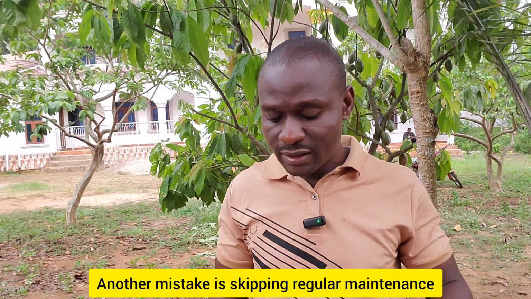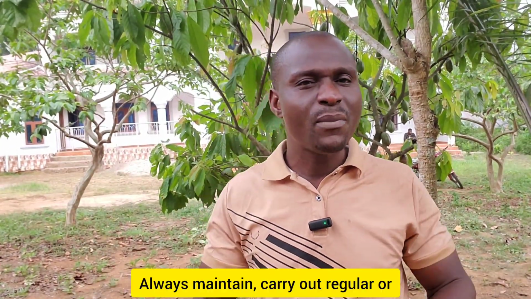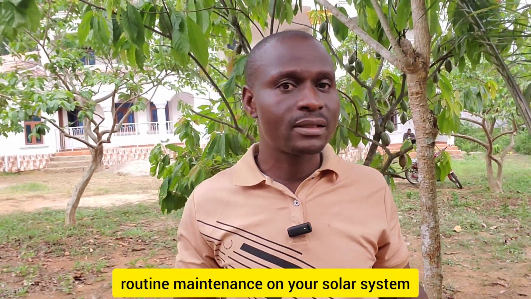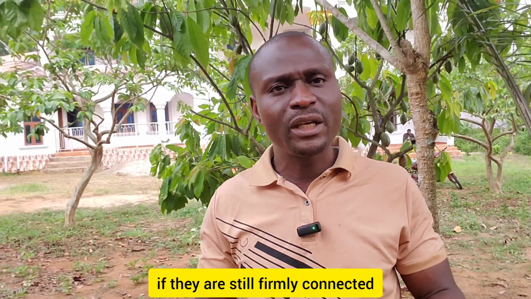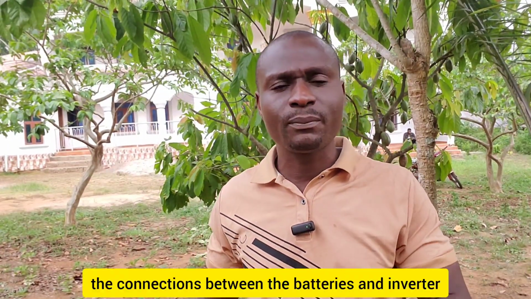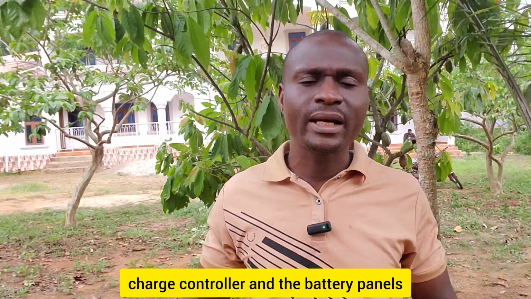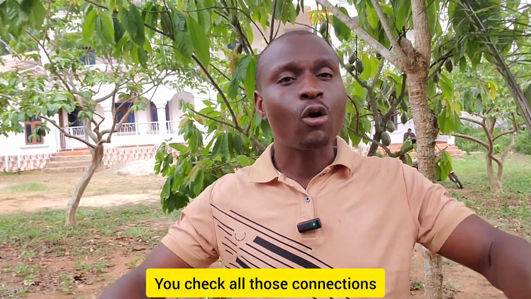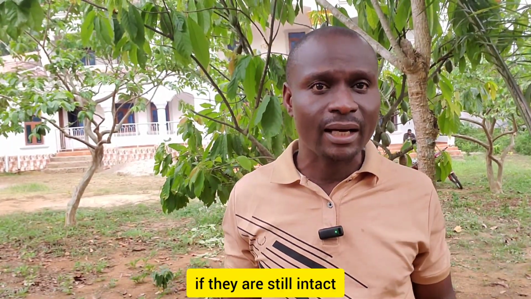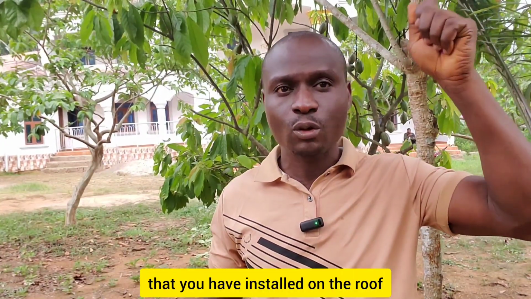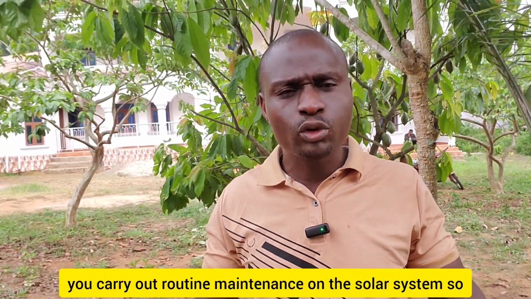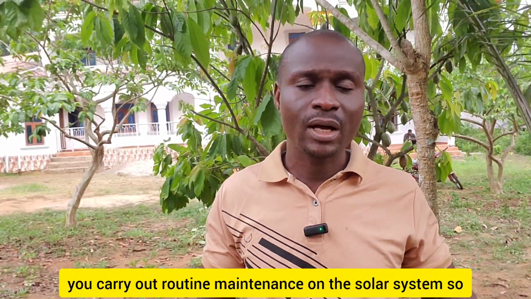Another mistake is skipping regular maintenance. Always carry out regular or routine maintenance on your solar system. After installation, don't leave the solar system for long. Always come, you check the bolts, check the nuts, check the wires. If they are still firmly connected, you check the connections between the batteries and inverter, charge controller, and the panels and charge controller. You check all those connections. If they are still intact, any one that is loose, you fix them. If the nuts on the panels that you have installed on the roof are not firm, you carry out routine maintenance on the solar system so that it will last long.